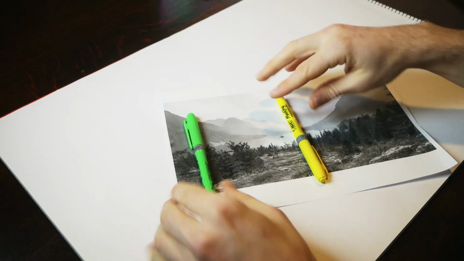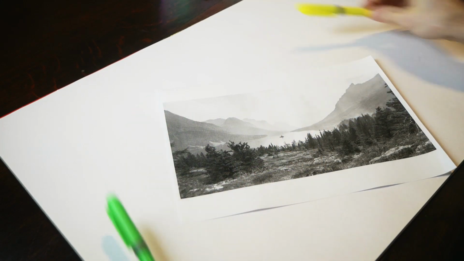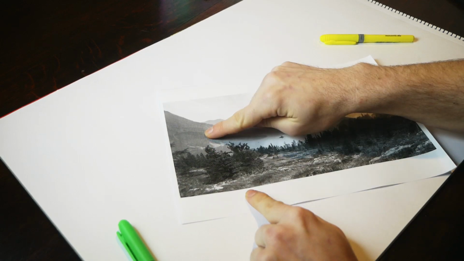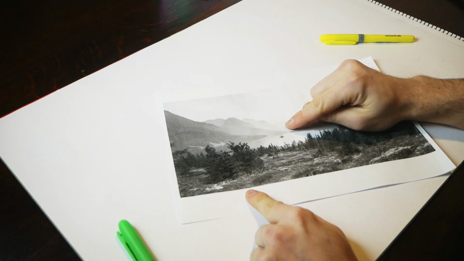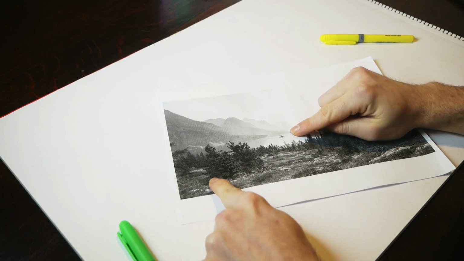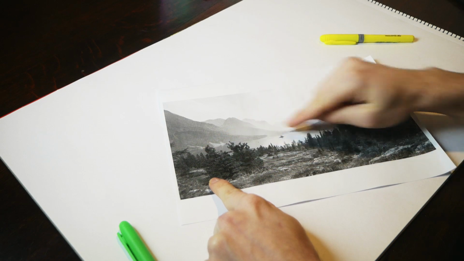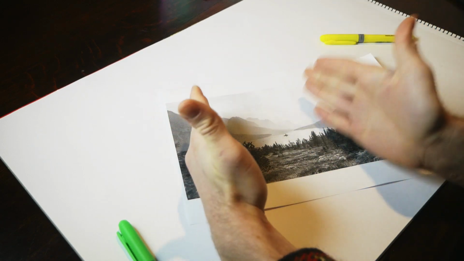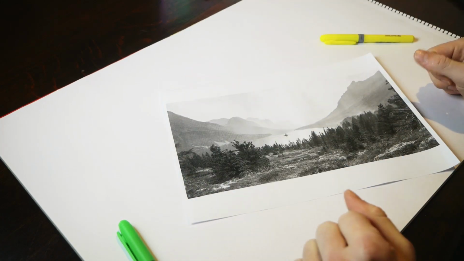So obviously it's quite clear with these pens in the way, but if I remove them, we can still quite easily return to this edge of this clump of trees and this little spit of land on the right-hand side of the image that's jutting out. So I'm always going to use those as my two boundaries. I won't be drawing or painting anything that falls outside of those two confinements.